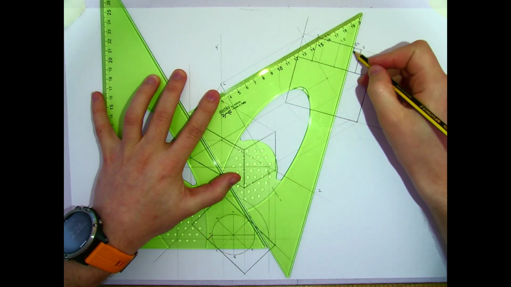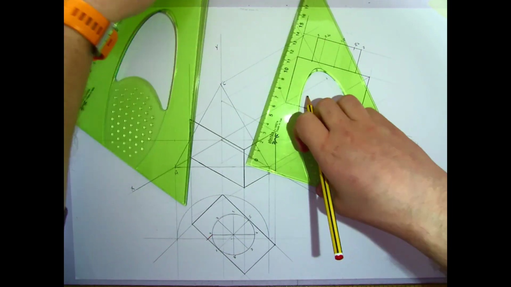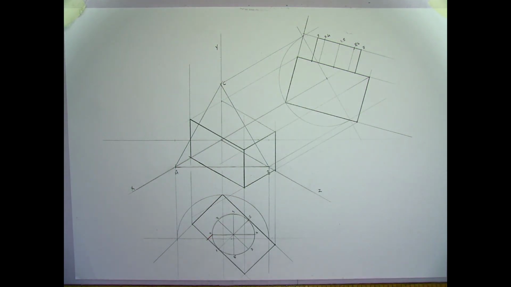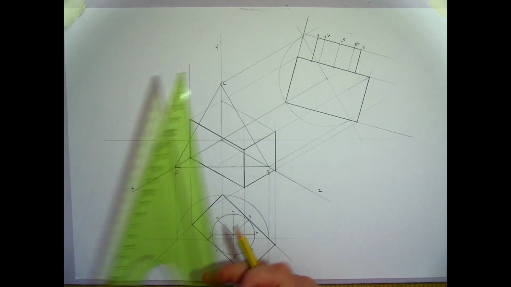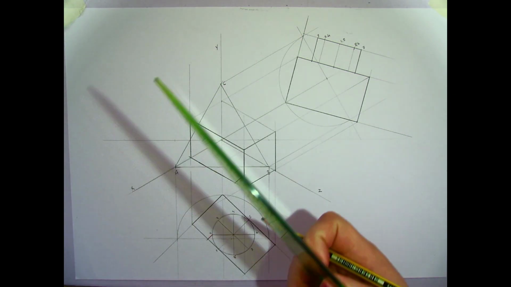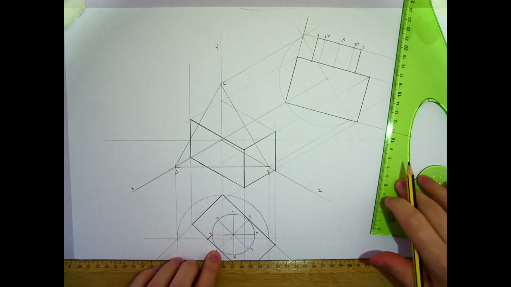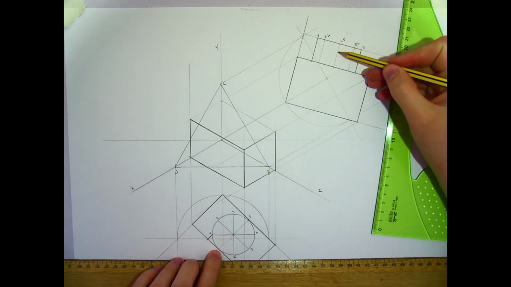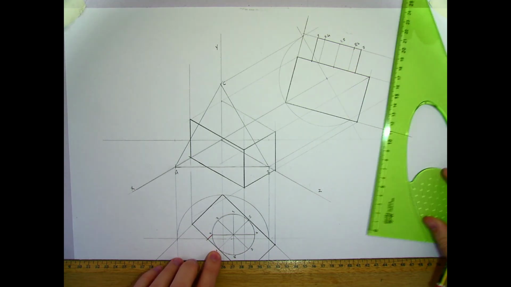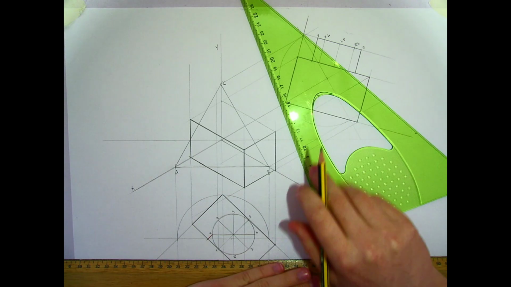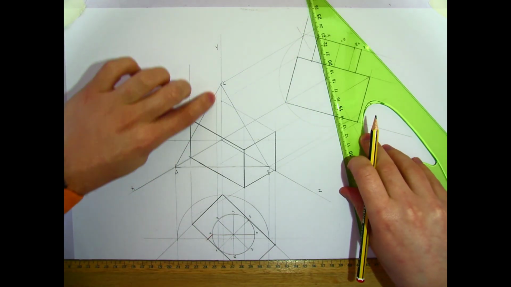So I now have all the points and information that I need to draw the curves here. What I'm going to do is take each point in turn, individually, and treat each point like it was a point on the corner of a block. If I take point 1 first, which is this one down here at the very front, it's also along the front edge of this, top and bottom. So I'm going to take this point and project it up into the elevation. Point 1 is going to be somewhere along that line.